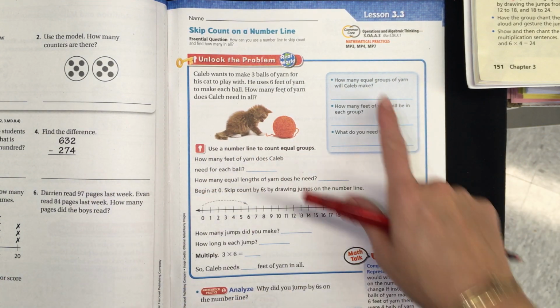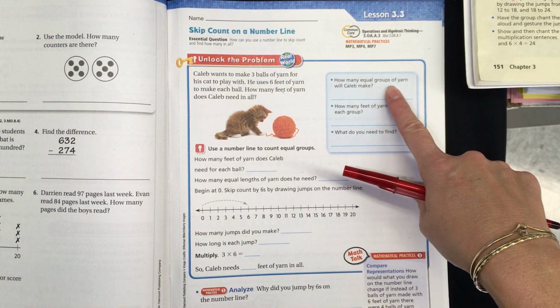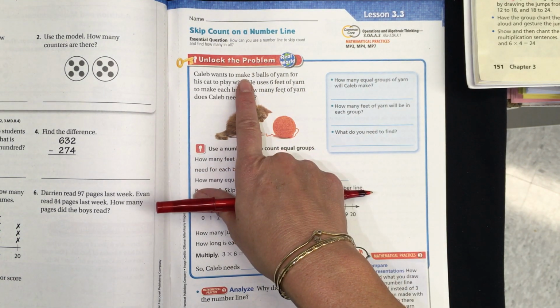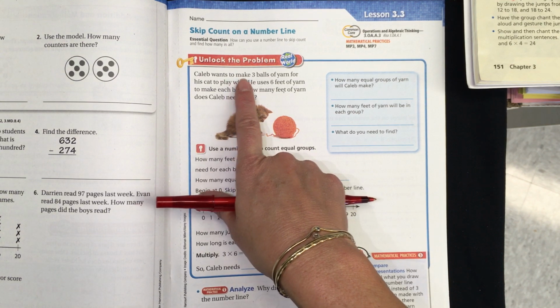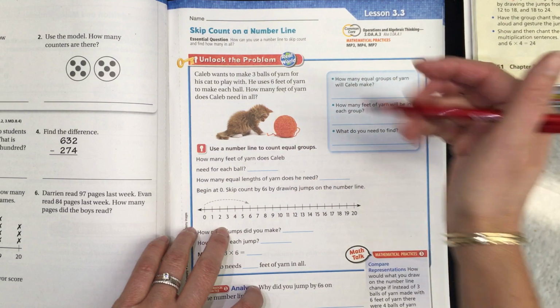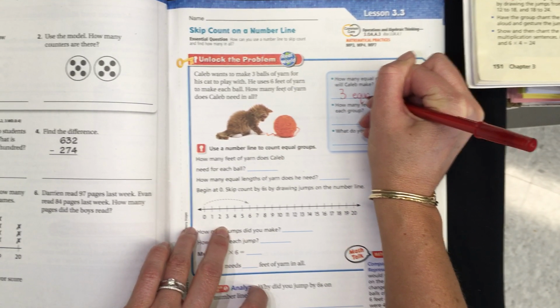So for us to solve this problem, we need to think about these things. How many equal groups of yarn will Caleb make? We know how many groups by looking back here, and it says he wants to make 3 balls of yarn. So that tells us our information. So he wants to make 3 equal groups.